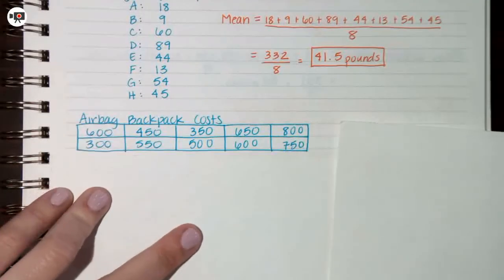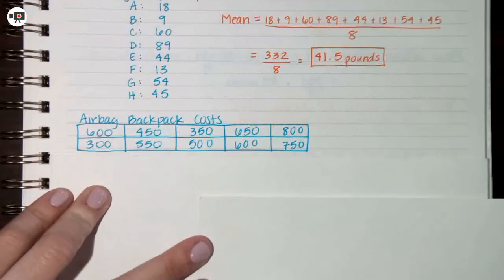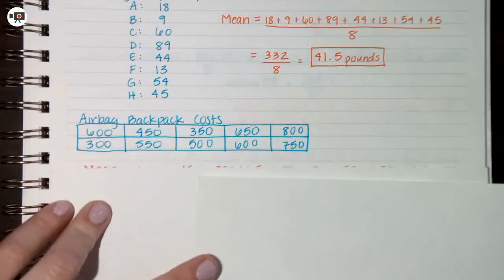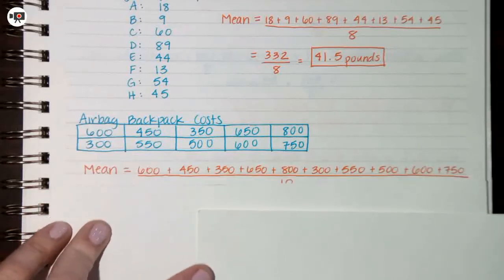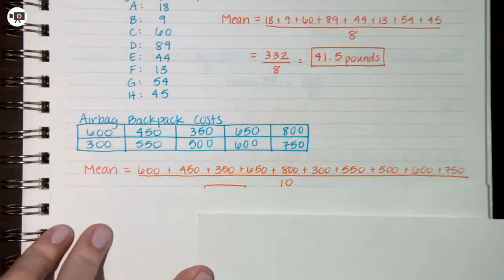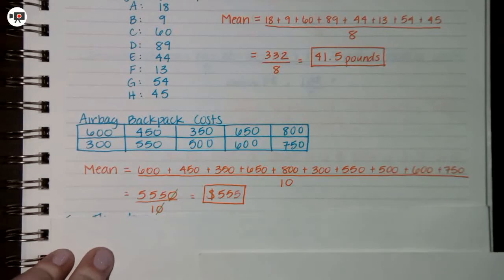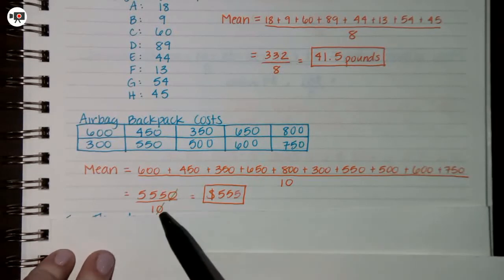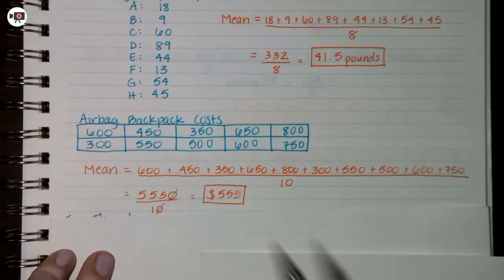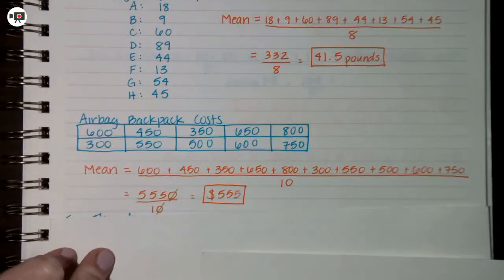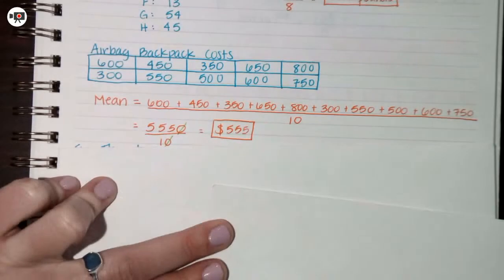Here we have airbag backpack costs. So I'm going to find the mean. So I'm going to add them all up and divide by 10. I have 10 numbers in the chart. Then you'll get 5,550 divided by 10. When each number ends in a 0, you are dividing by 10 if you cancel out those zeros. So my answer is 555.